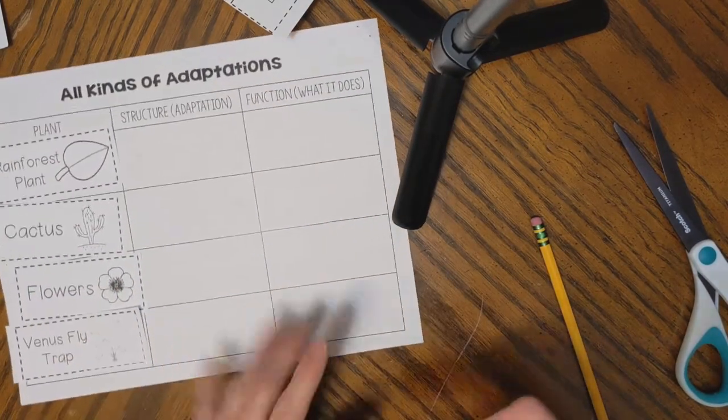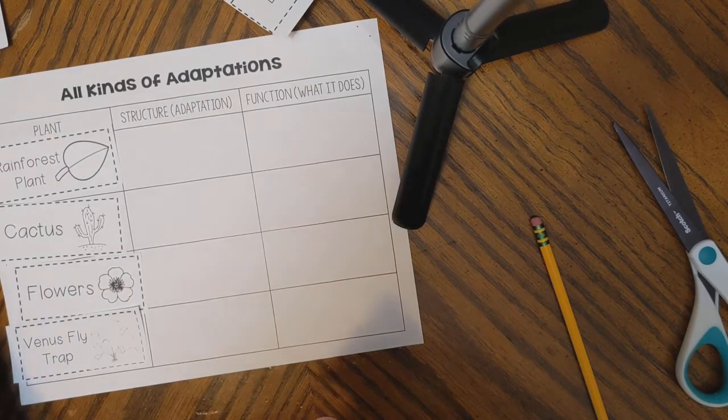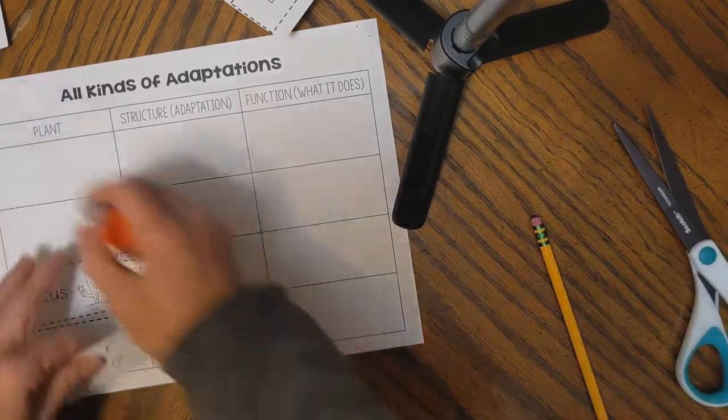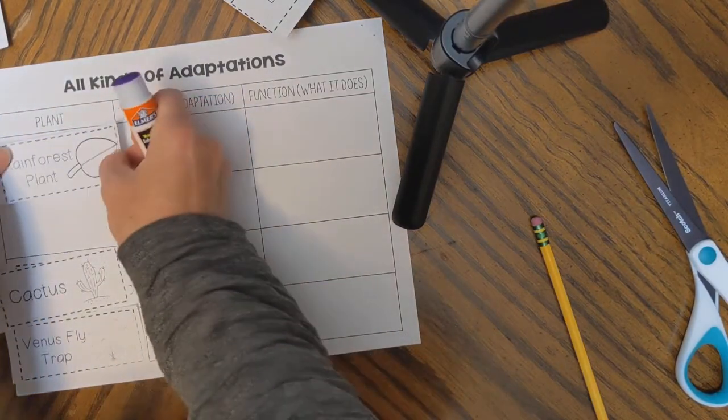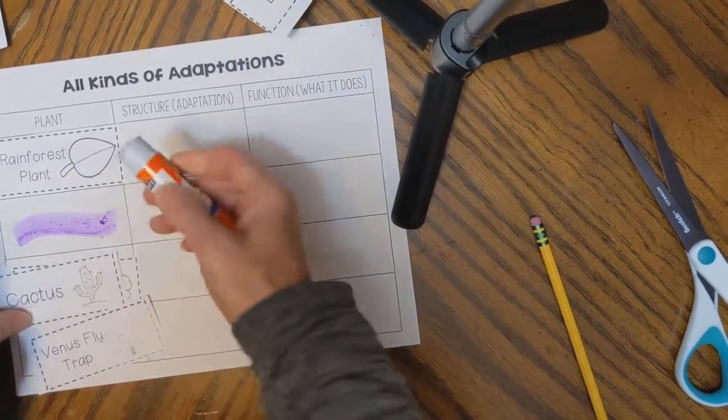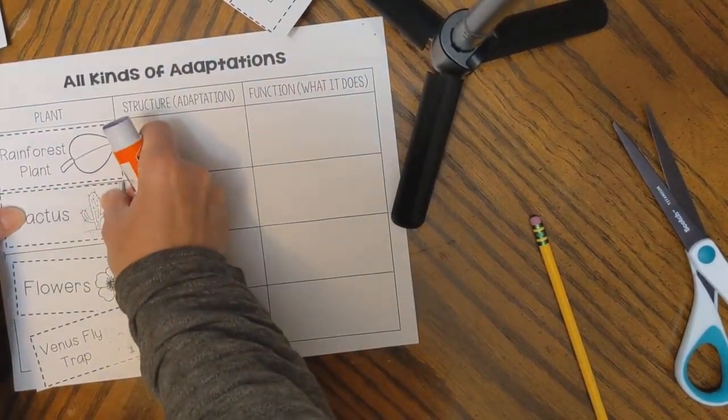So you're going to cut that first column out, and you're going to glue it under the word plant. You see where it says plant right there? And it doesn't really matter for the first column what order you glue your plants down in.